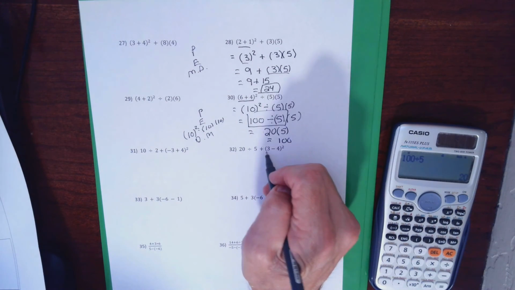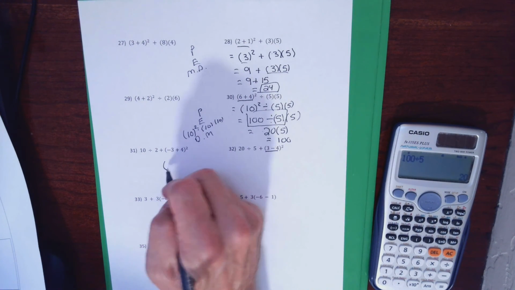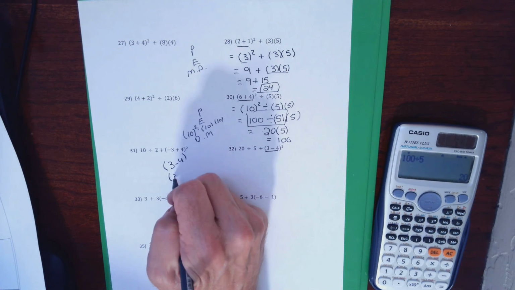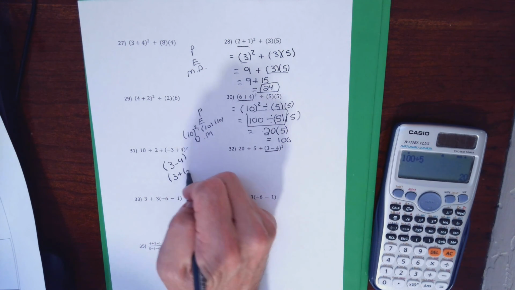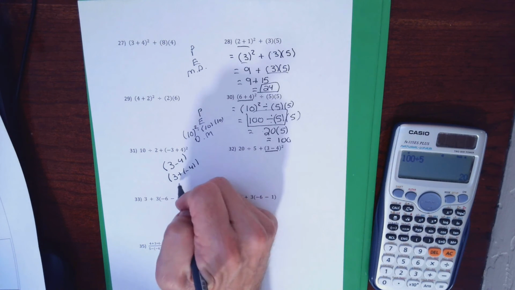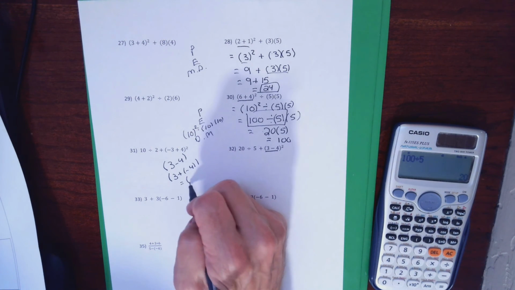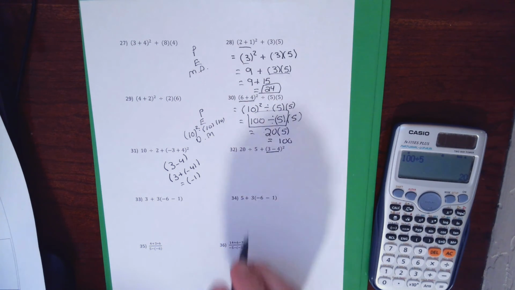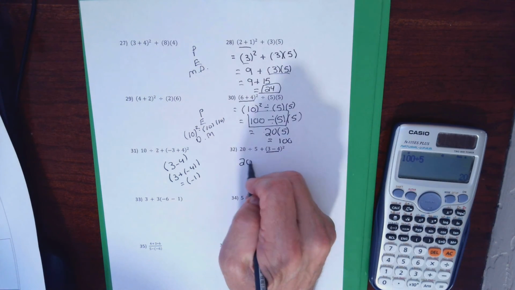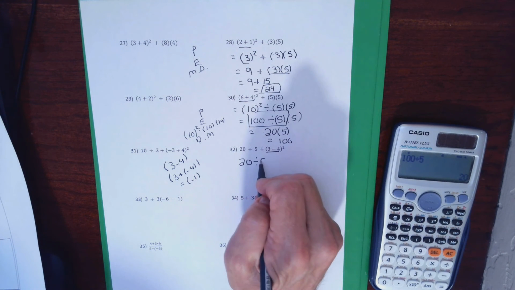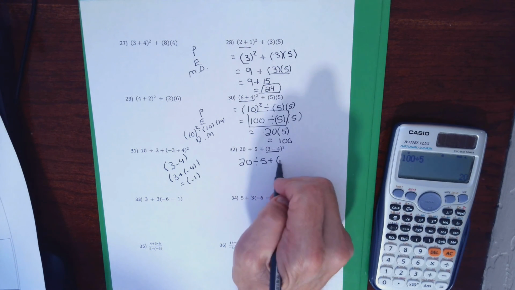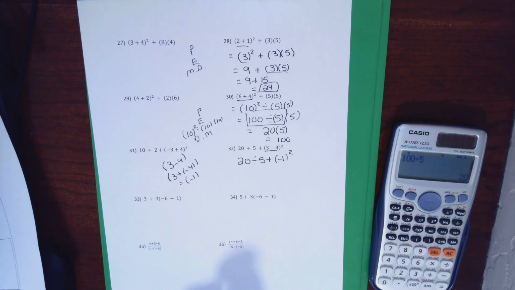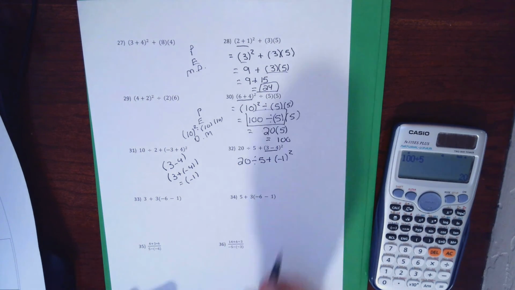32, I'm going to start by doing the parentheses of 3 minus 4. Get rid of it first. And 3 minus 4 is the same as 3 plus negative 4. Those numbers have opposite signs. You subtract the 4 and 3 and get 1 and make it negative because the larger number is negative. So first step, parentheses, done. Got the parentheses down to a single number.